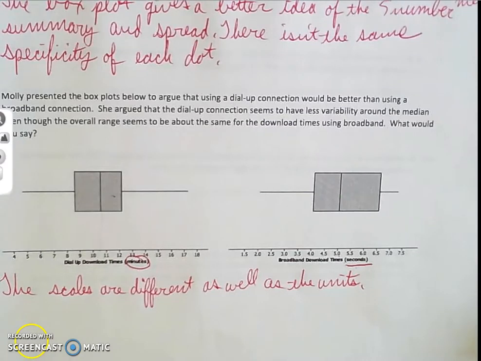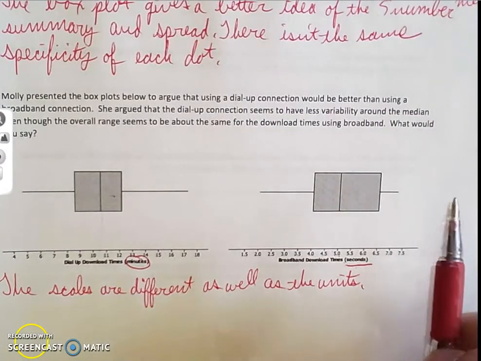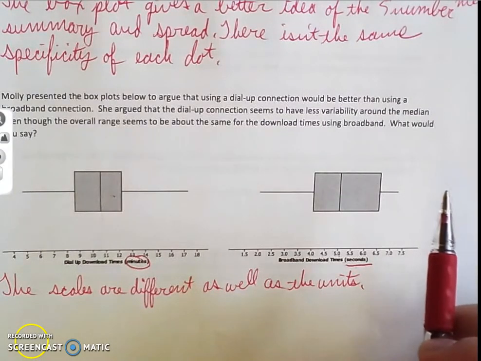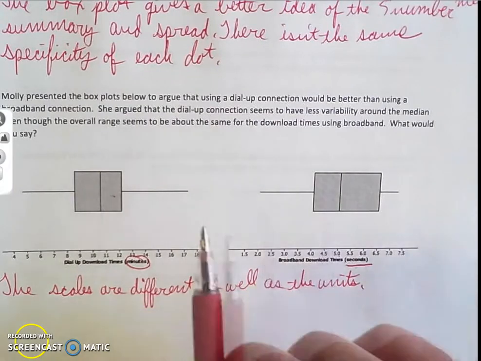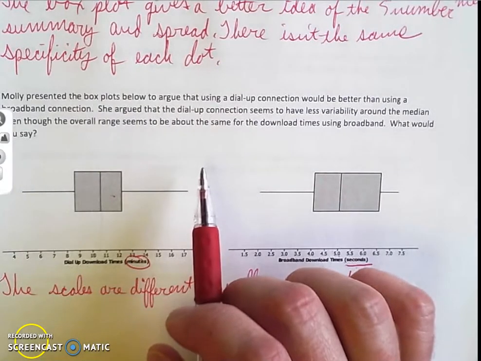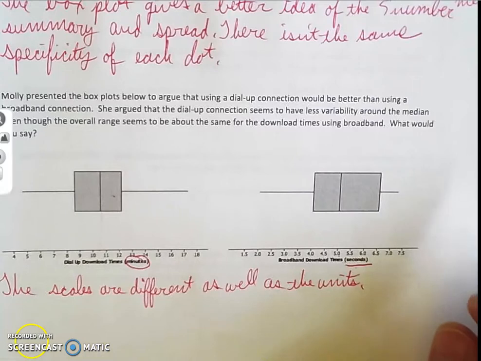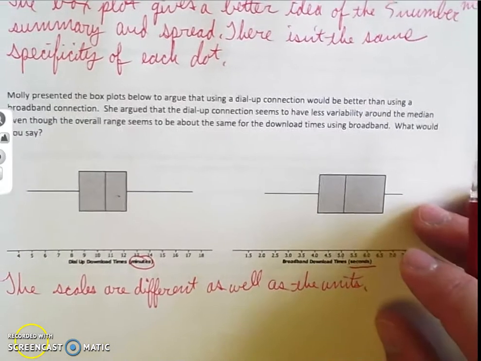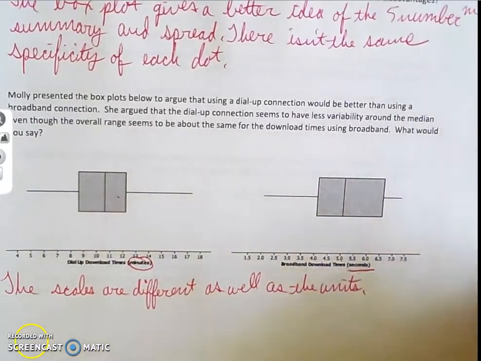So the time using broadband is centered near 5. Okay? 5 seconds, though, to download the song, while the median for dial-up is almost 11 minutes for a song. So this suggests that the broadband is going to be faster than dial-up, just on the fact that seconds are faster than minutes.